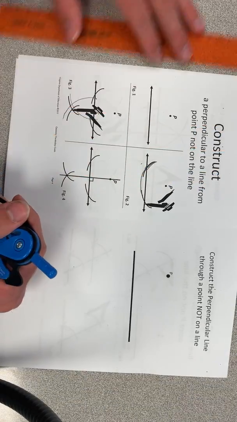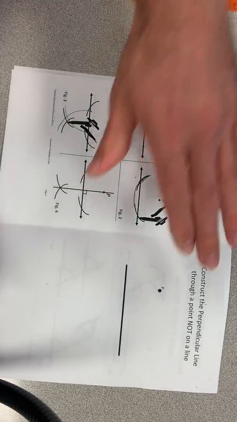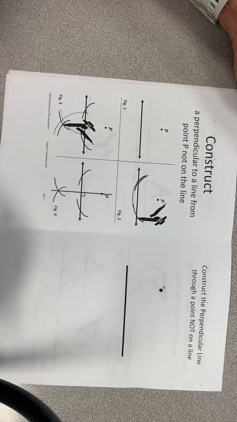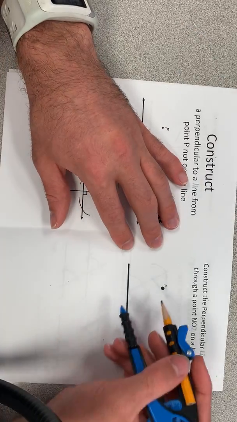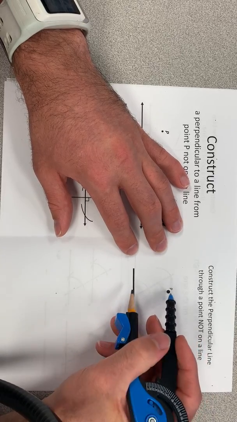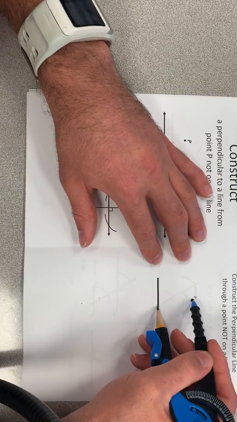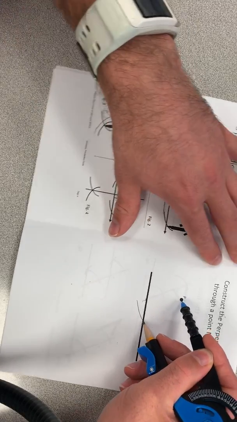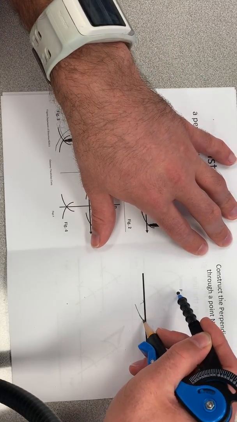So if you don't got that, that's okay. We can practice over here. So construct a perpendicular line through a point not on a line. So the first thing we have to do is put our pointer here. And what I'm going to do is move this up a little bit, and say, okay, I want mine to intersect there. And then I'm going to keep this point in the same spot.